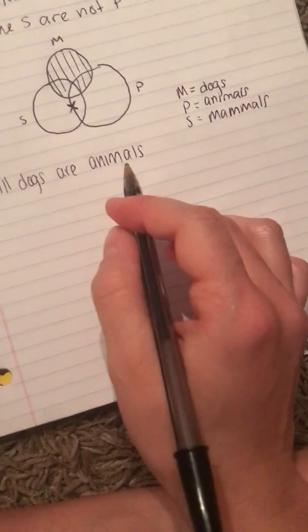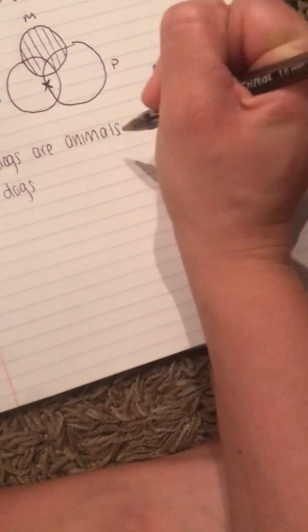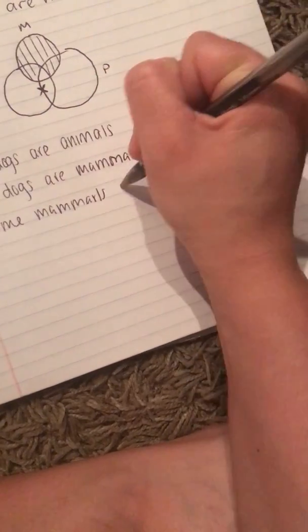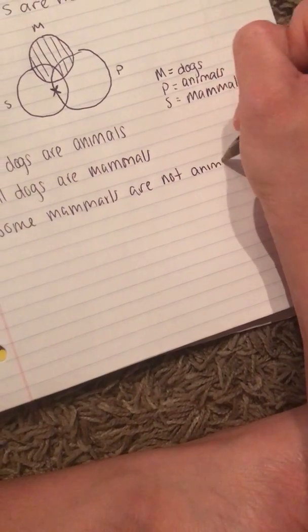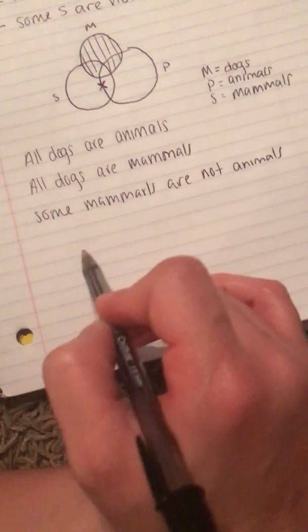Alright, so all dogs are animals, all dogs are mammals, and then some mammals are not animals. So this doesn't really make sense because all dogs are animals, that's true. All dogs are mammals, that's true. But then some mammals are not animals, that's not true because all mammals are also animals.